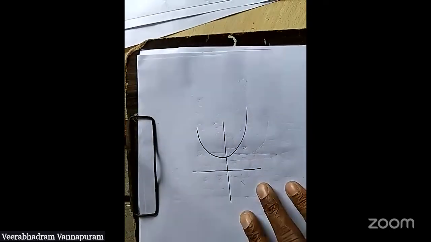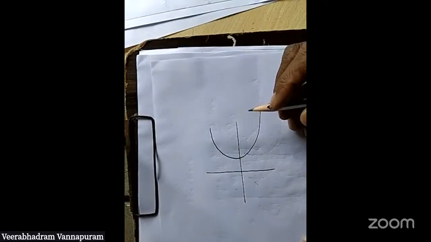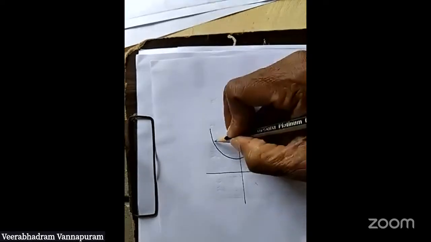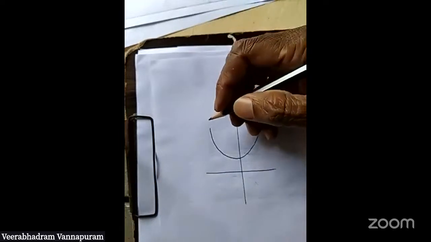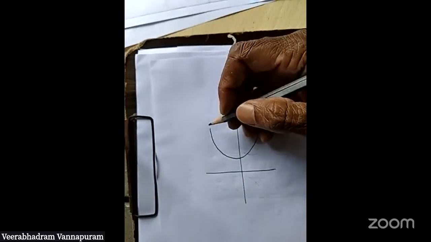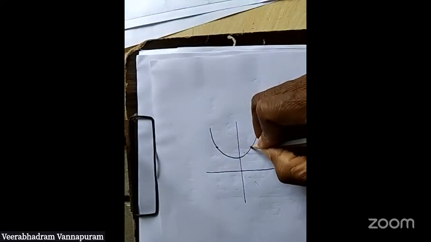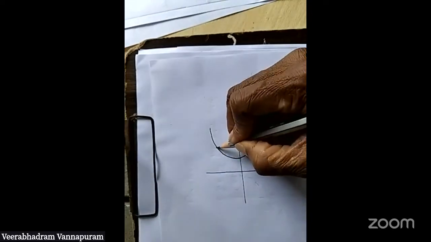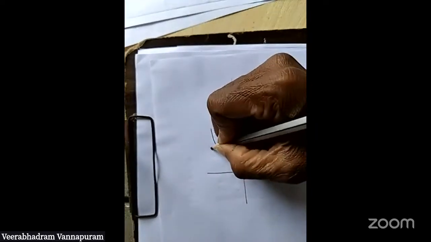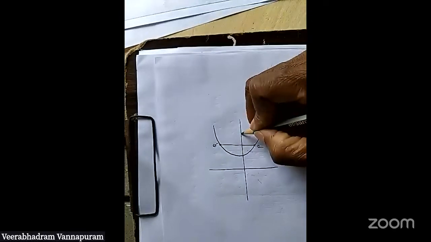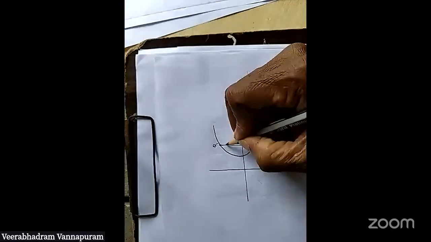We already know what is a chord. We already learned about the chord in the circle chapter. Chord means the line segment joining any 2 points on the circle is called a chord. Similarly, here chord means the line segment joining any 2 points on the parabola is called a chord. For example, the points are P and Q. Here PQ is a chord. Let the focus be S.